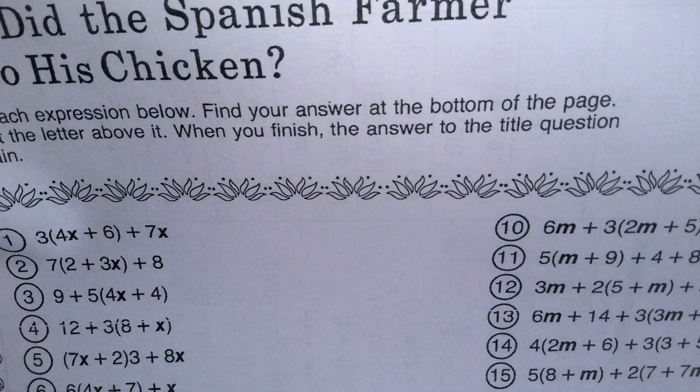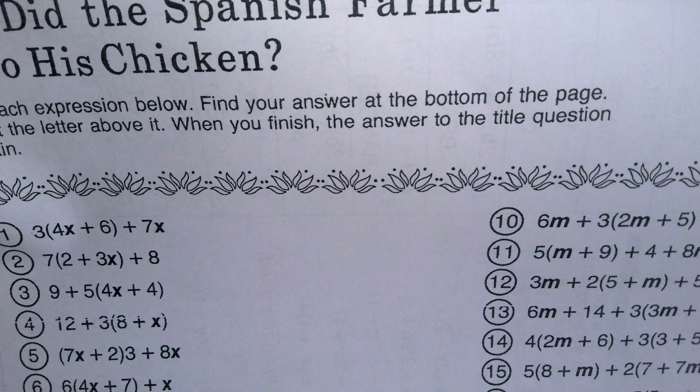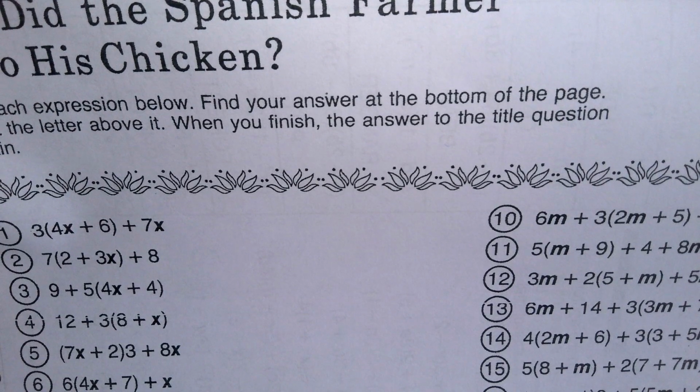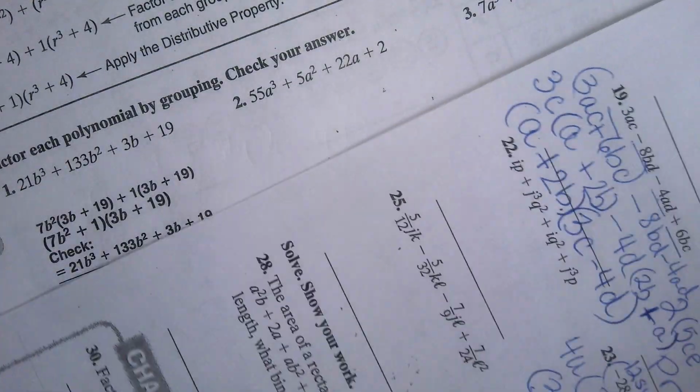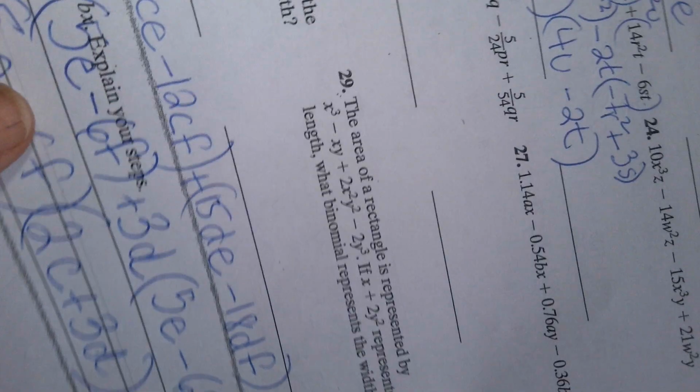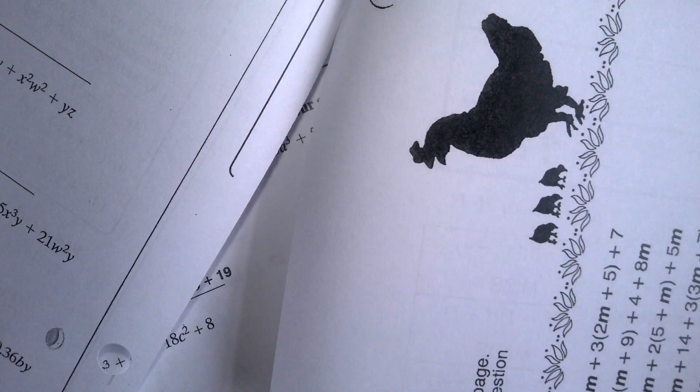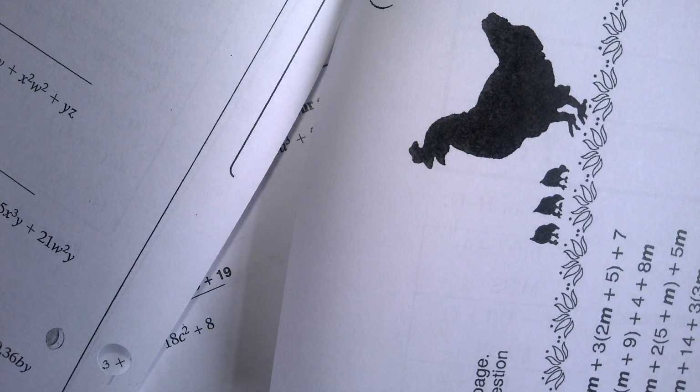What is this? Did I run off the wrong thing? I ran off the wrong thing. I totally ran off the wrong paper. Oh no. Okay, so I need to probably have somebody, because I don't want you to, okay, I have to stop the video.